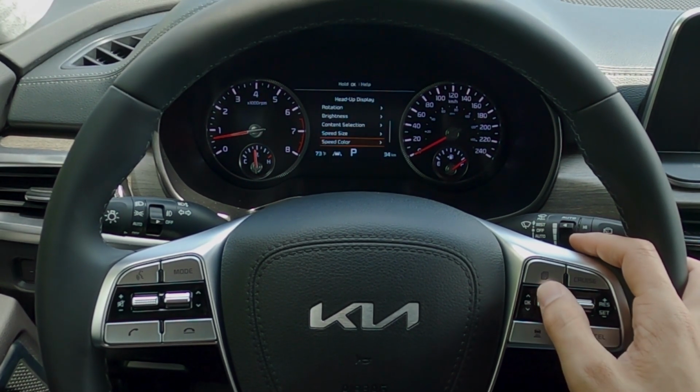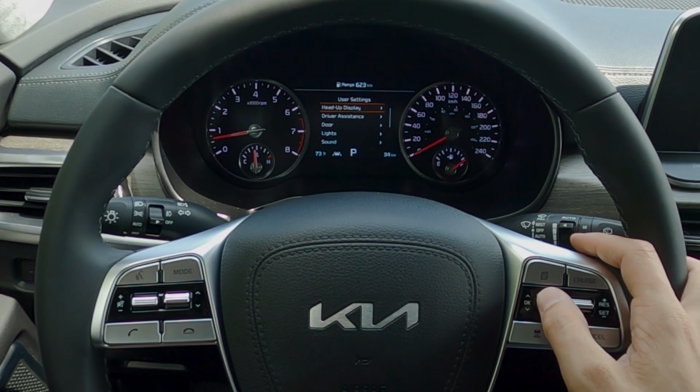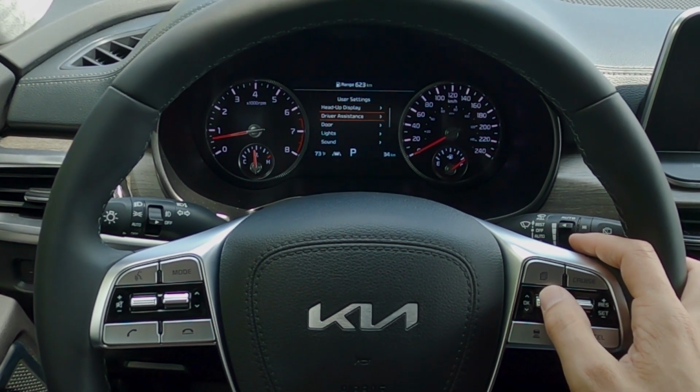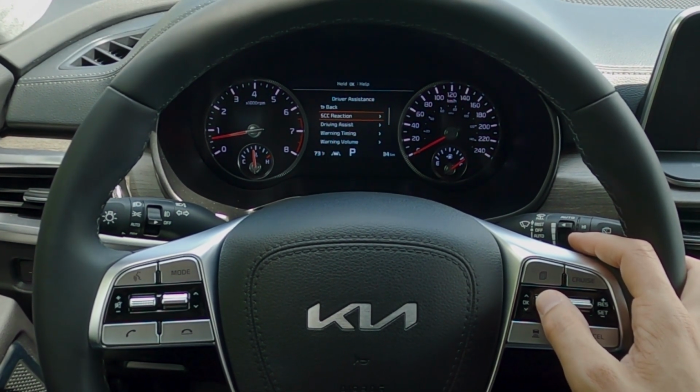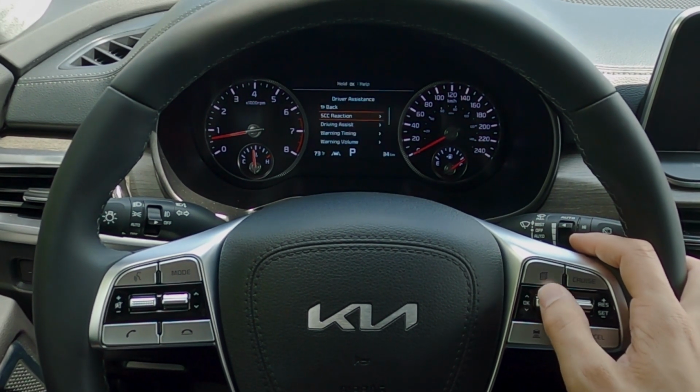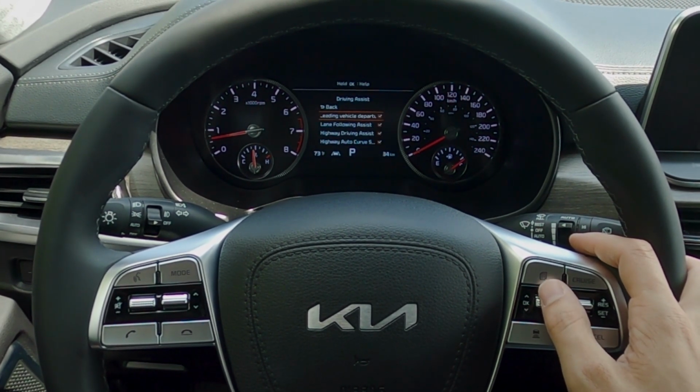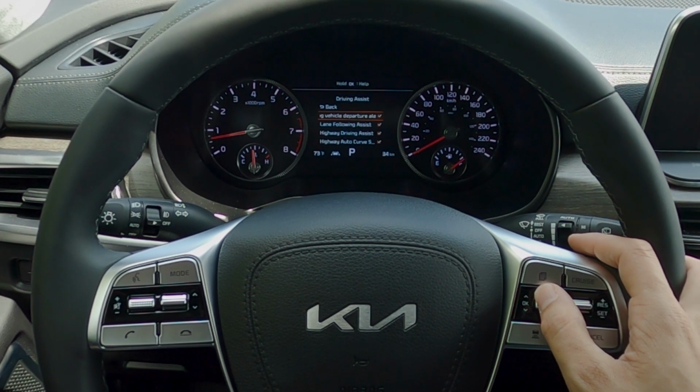Moving back, we've got our speed, size, and color. So we've got some flexibility as to what's actually showing up and how it's showing inside of the heads-up display. Looking at our driver assistance, we've got our reaction time, our driving assistance. So same thing, a lot of different options that we can turn on or off.